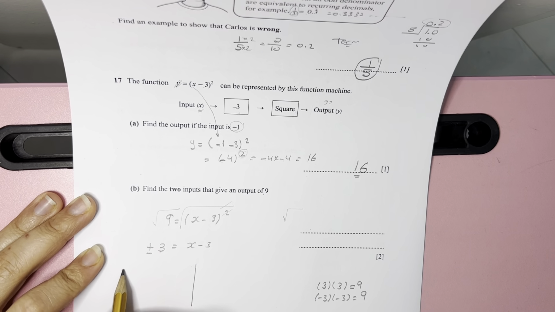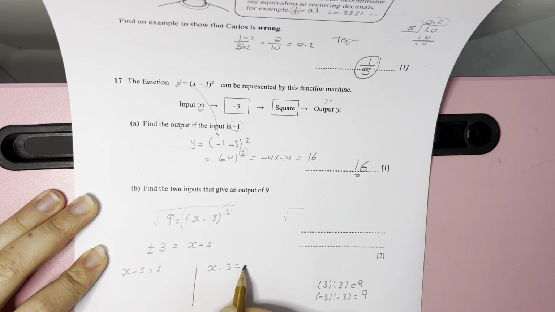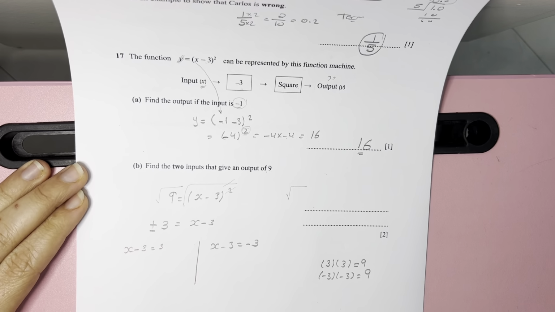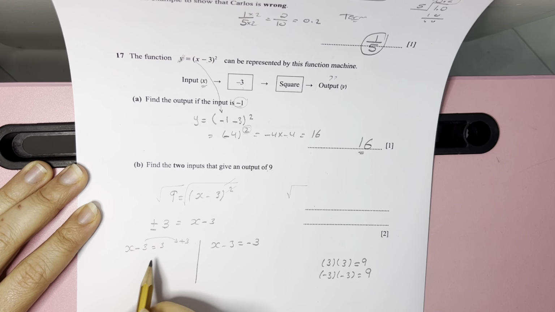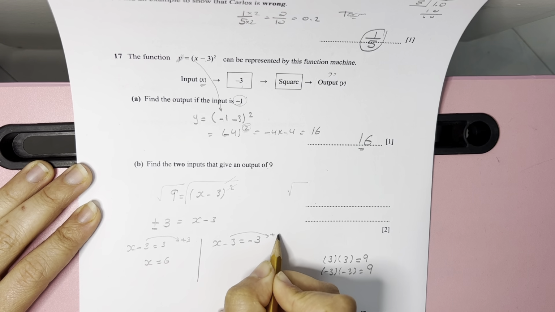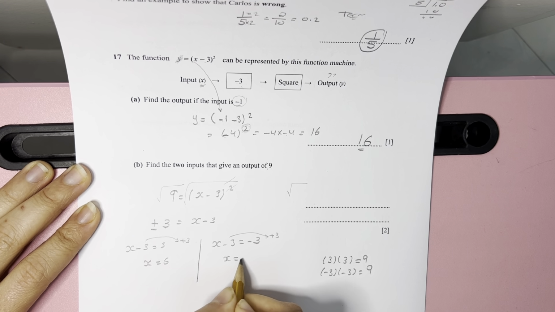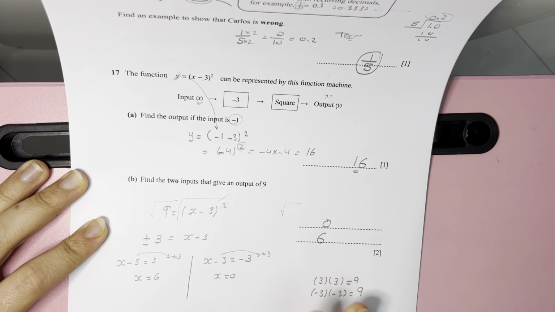That means I have two answers: x minus 3 equals 3 and x minus 3 equals negative 3. Here, x minus 3, send this to the other side by positive, so x equals 6. And here, send it by positive also, so x will be equal to 0. So I have here two values, 0 and 6.